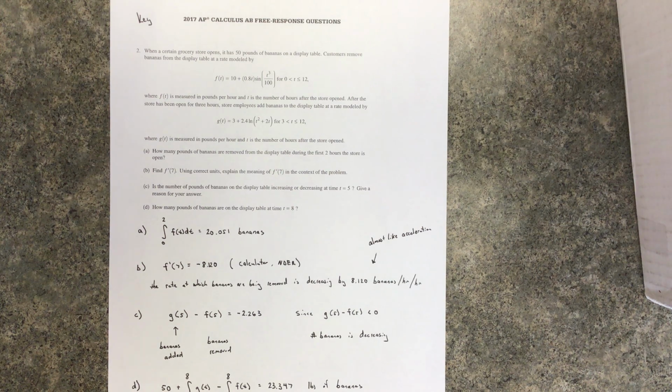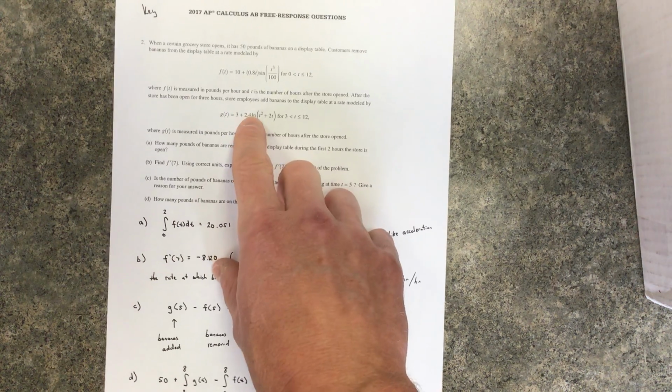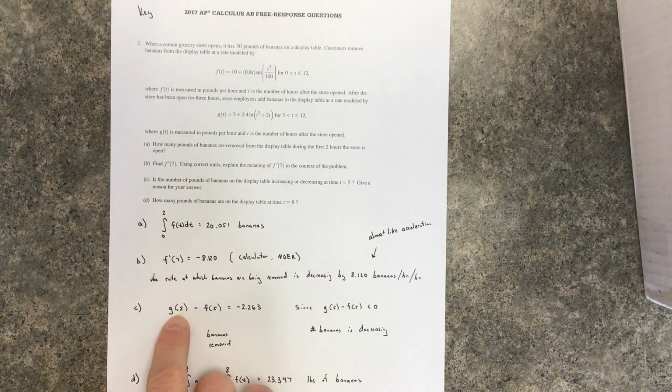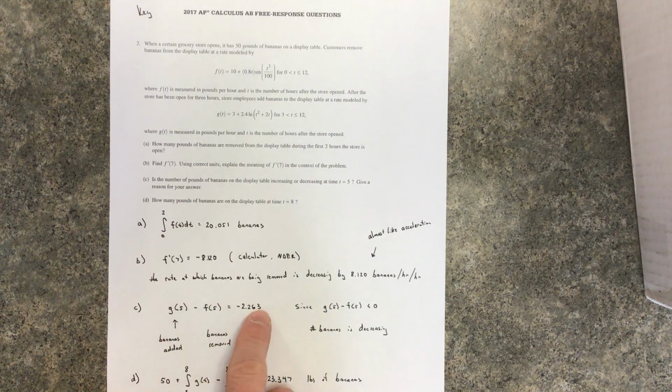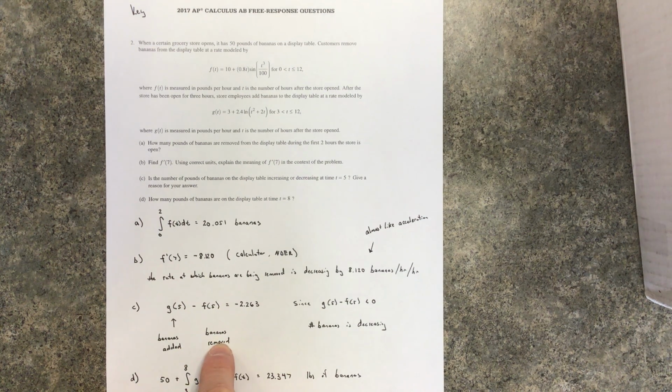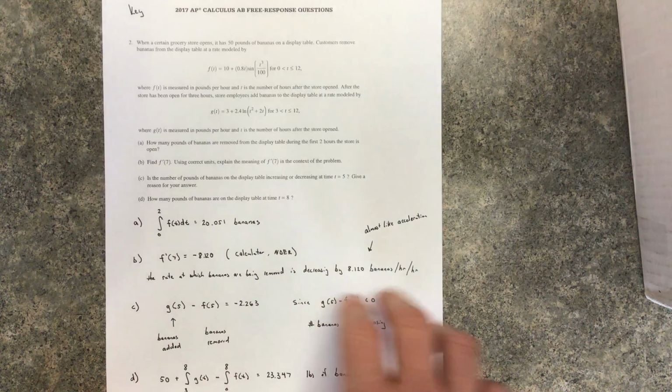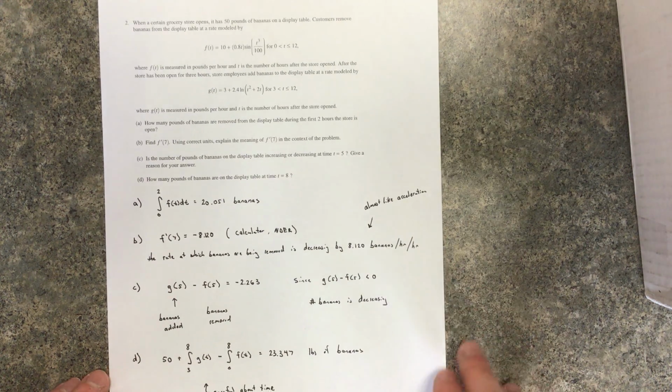C, is the number of pounds of banana on display increasing or decreasing at t equals 5? Okay, well, if we want to know whether the number of bananas is going up or down, we've got to compare the rates of the bananas being removed and the bananas being added. So if you look at g of 5 minus f of 5, that's added minus removed, and it's negative, meaning the number removed is more, right? So we're saying that this rate is below 0. The number of bananas is actually decreasing, okay? And again, you've got to numerically tell them that to support this.